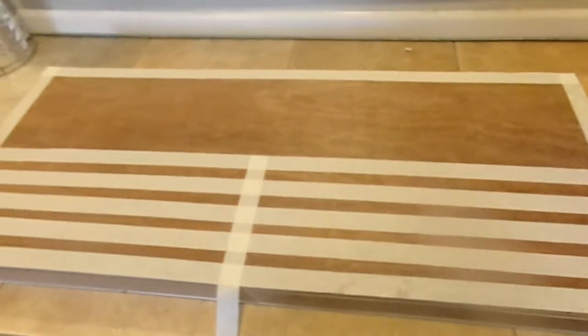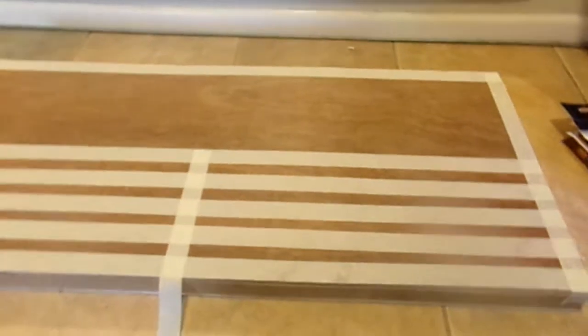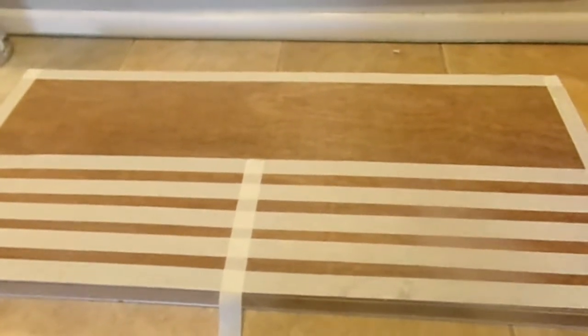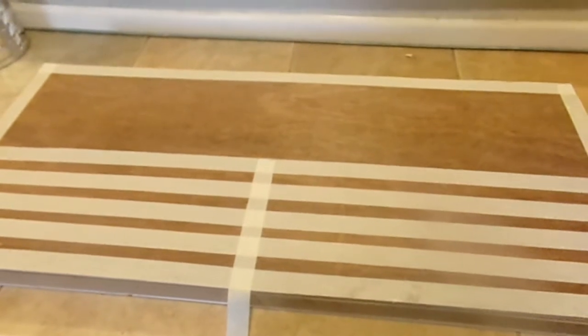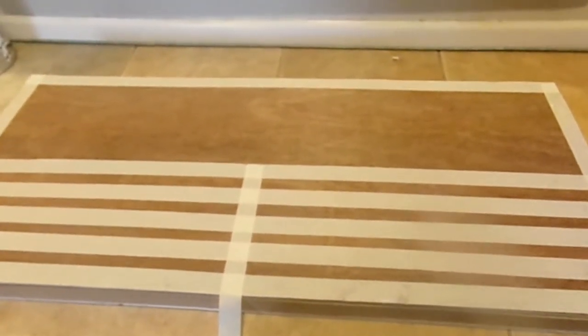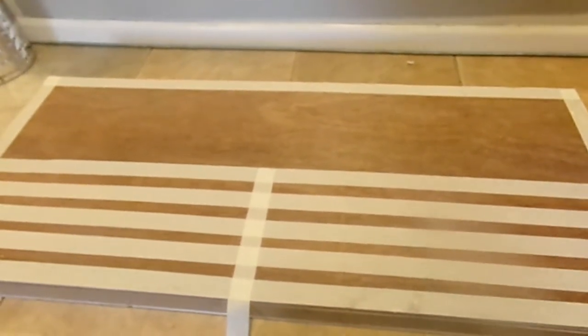Okay, Danielle, this is for you. You said that you wanted to learn how to do clouds. Well, first of all, you've got to start off with what you're going to have as a background for your sky color. I'm going to play around and show you how to do it.